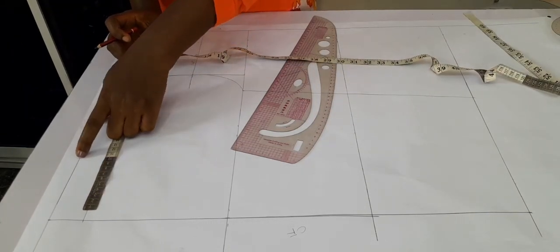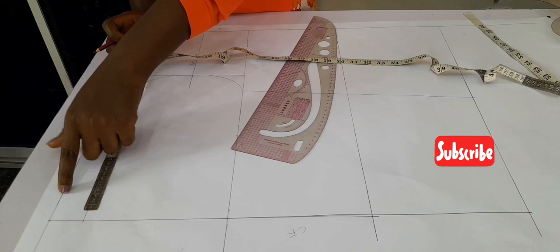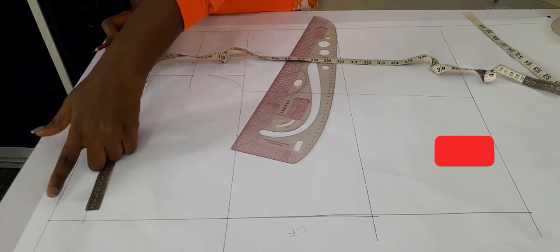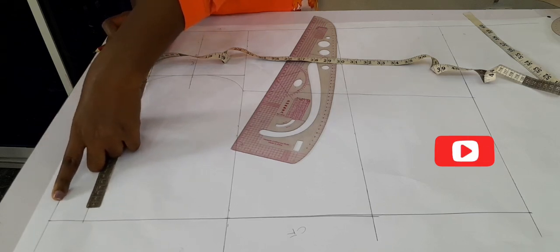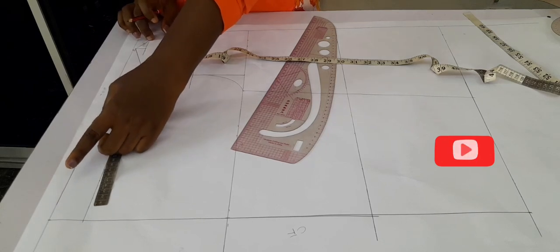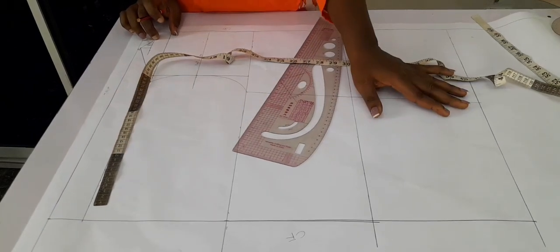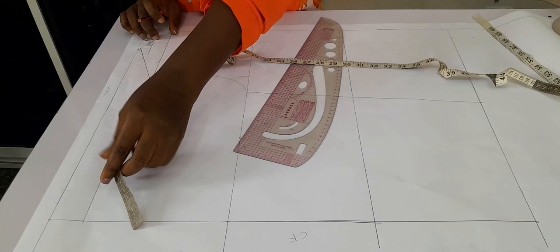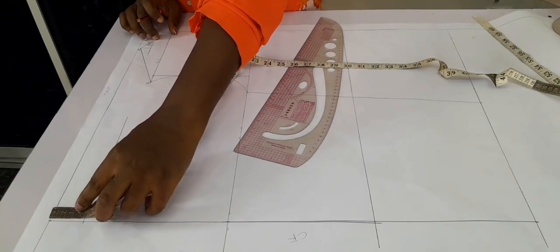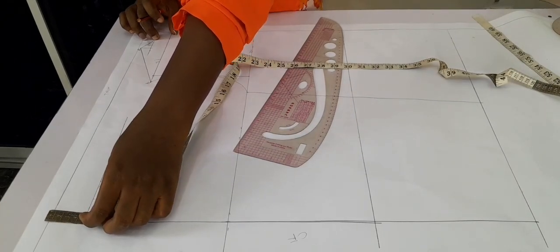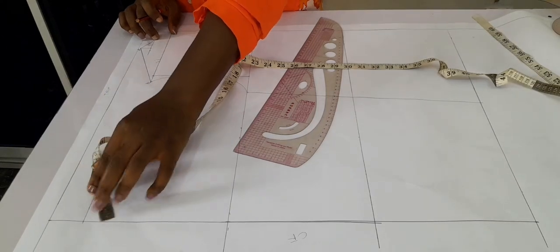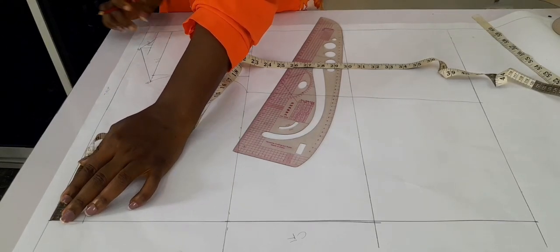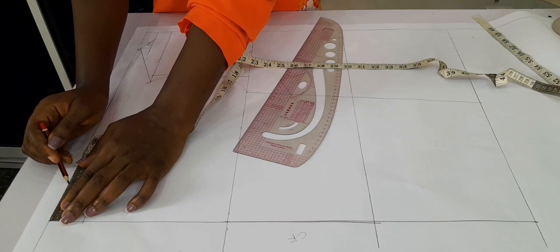So like I said earlier, we are considering all our measurements from these points, from the top line. We don't have points O at the back, nothing like points O at the back. So I'll measure 4.5 here for the shoulder line. Then the neck width, I'm going to use the same thing for the neck width, which is 6.5.